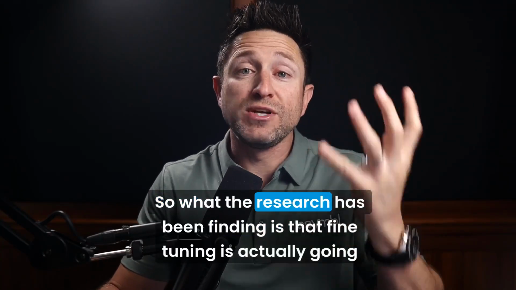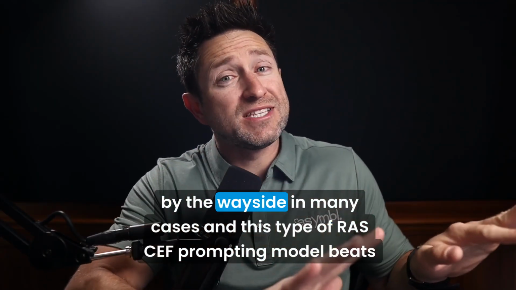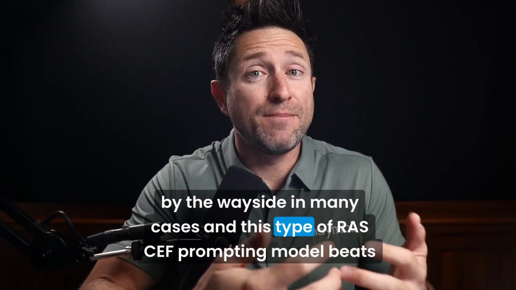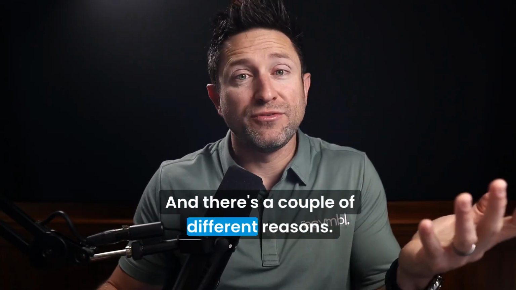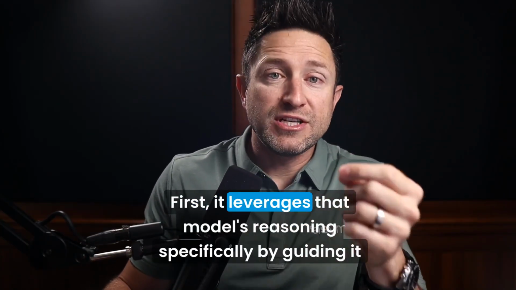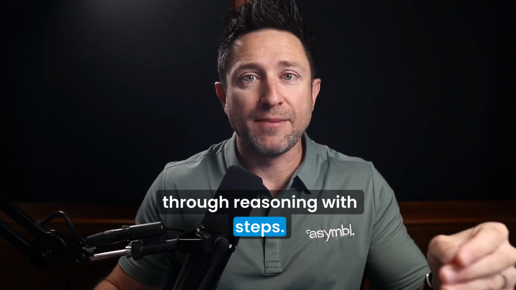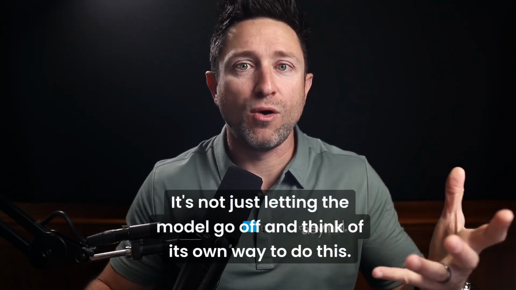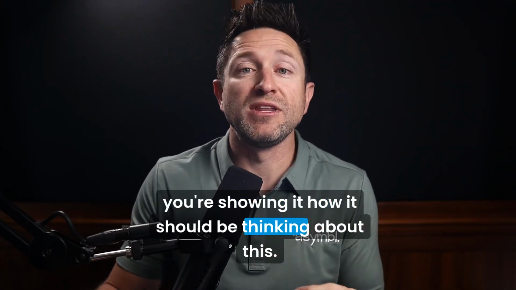So what the research has been finding is that fine-tuning is actually going by the wayside in many cases, and this type of RASCEF prompting model beats it out. And there's a couple different reasons. First, it leverages the model's reasoning, specifically by guiding it through reasoning with steps. It's not just letting the model go off and think of its own way to do this. You're showing it how it should be thinking about this.